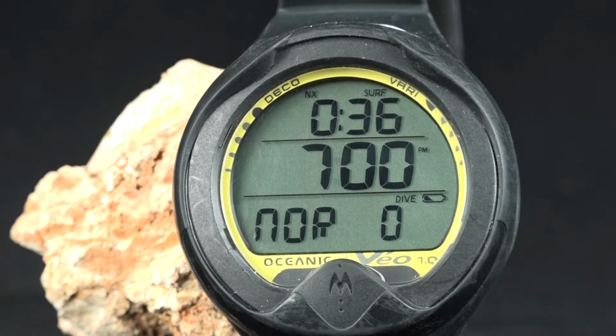The case protects it very well. Not that you should drop it, but if that would happen, it should be able to take a little bit of abuse without any complications. Diving is a pretty gentle sport, but when it gets down to what kind of environments we're in, we dive around rocks, we dive around coral, we dive around a lot of sharp objects. It's not uncommon that you would scratch a polycarbonate lens.